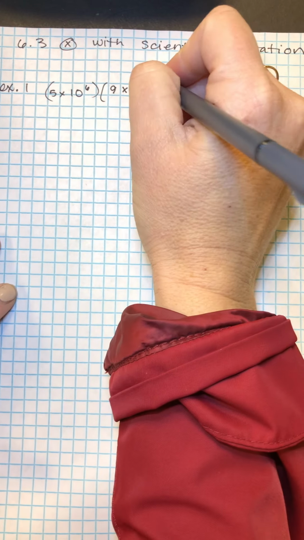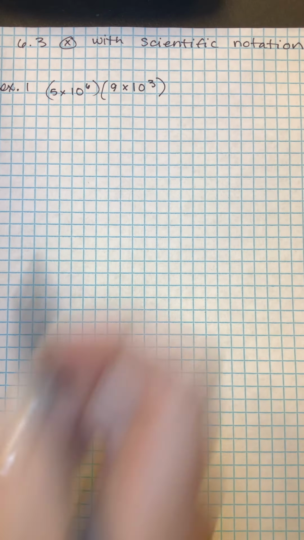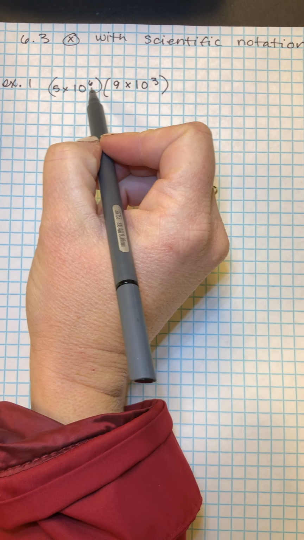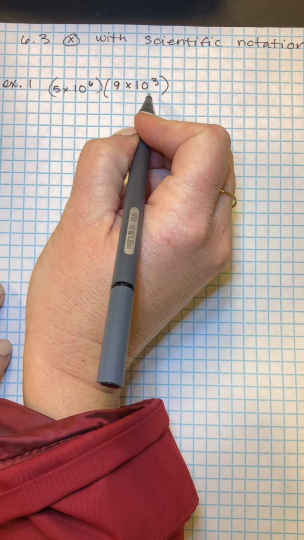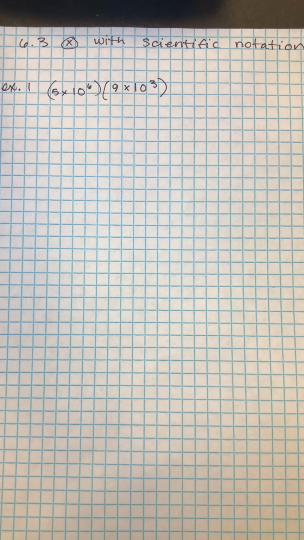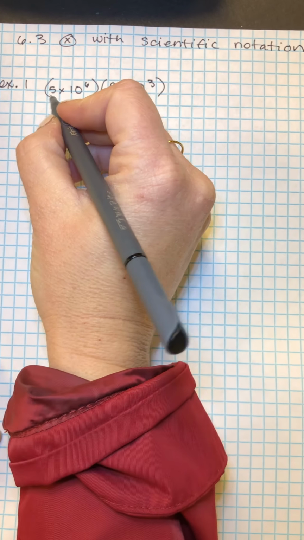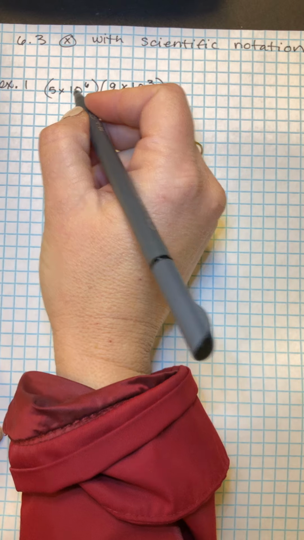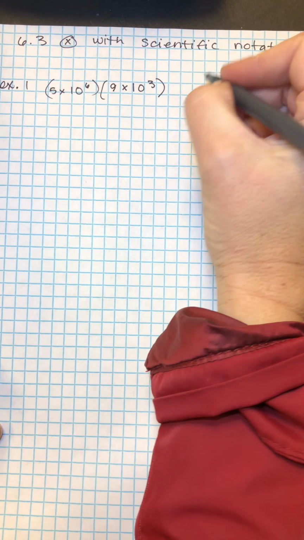Here are our two numbers. Our first set of parentheses is 5 times 10 to the 6th. Our second is 9 times 10 to the 3rd. Here's what we're going to do. We are going to have a lot that have decimals. It's not going to make this any more complicated.